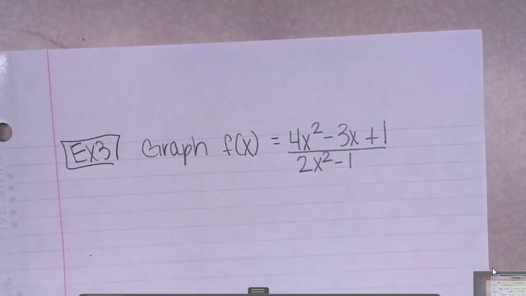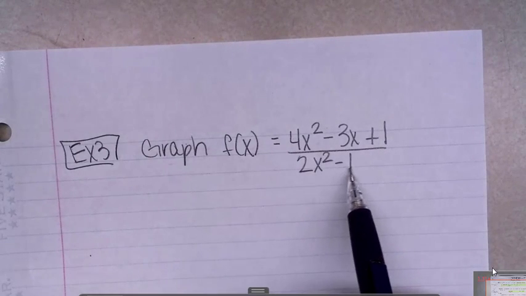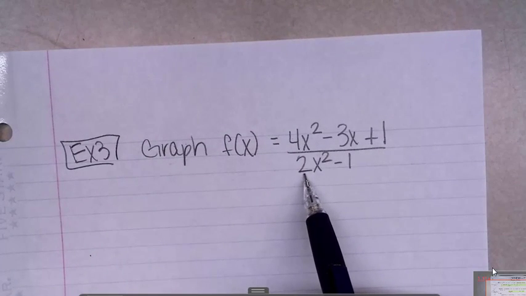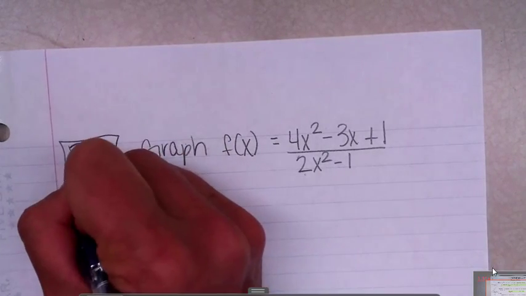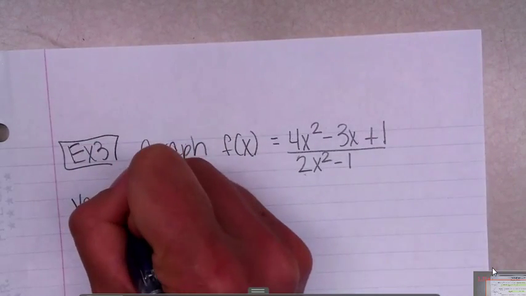Starting with my vertical asymptote, first of all, can I simplify this? It looks like a difference of 2 squares, but 2 is not a perfect square, so this cannot be simplified. So my vertical asymptote will be wherever the denominator is equal to 0.